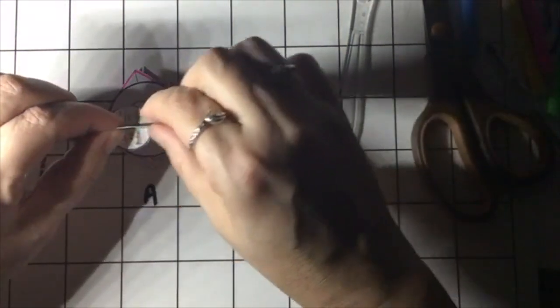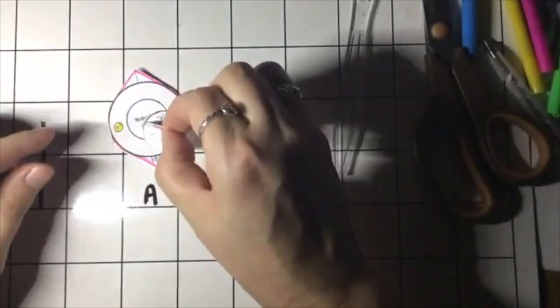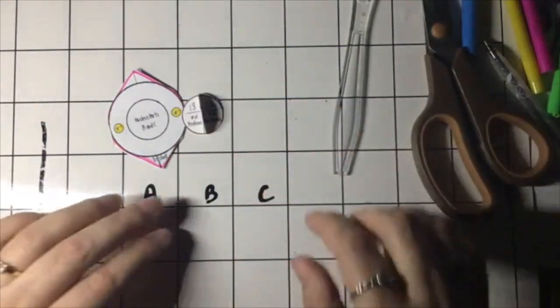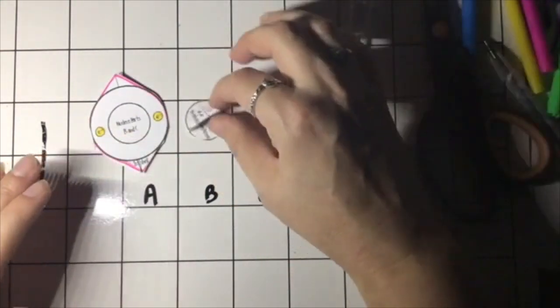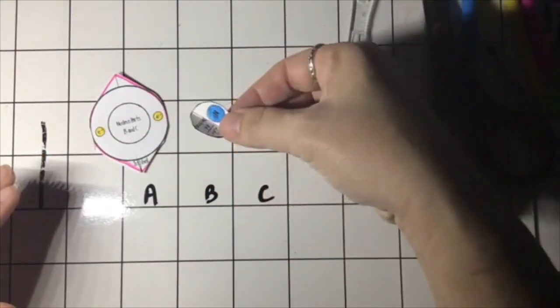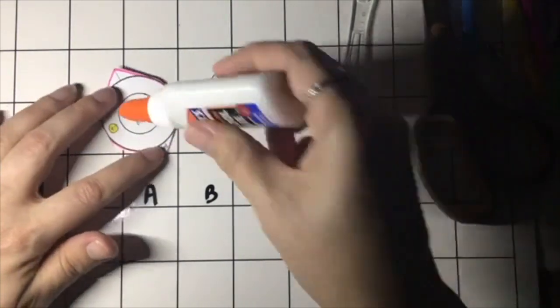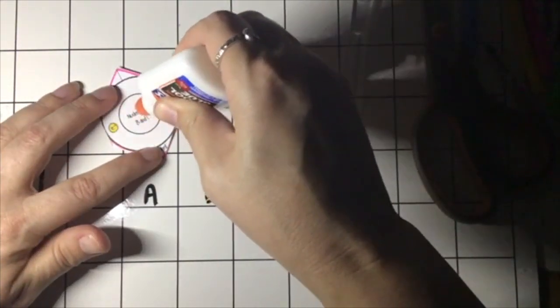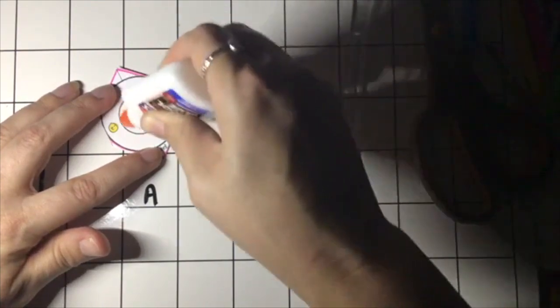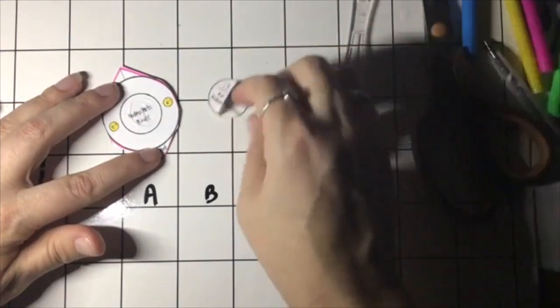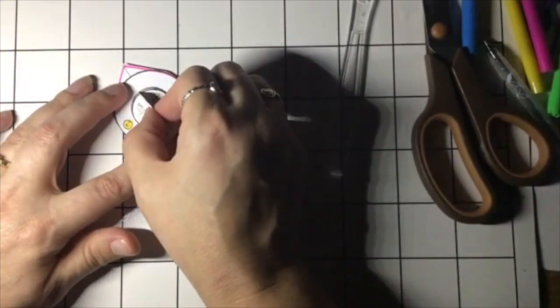And then you might just want to hold on to it. Just kind of pinch it for a little bit. And if you let go, it should stay together. Okay, so you can see on either side. Okay, go ahead, put a little bit of glue right here. This is where that whole thing's going to go now. And then press this down.